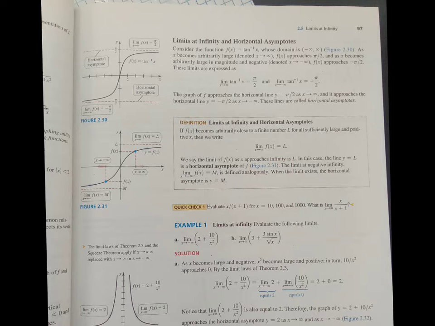Limits at infinity means that the x value is going to either positive infinity or negative infinity. It could be that when we go to positive infinity, our limit goes to positive infinity, and as x goes to negative infinity, it goes to positive or negative infinity. But in all of these, x is going to approach positive or negative infinity.